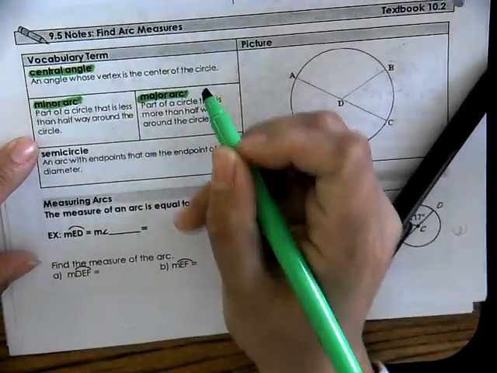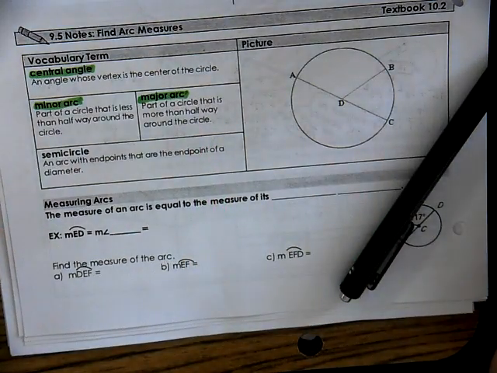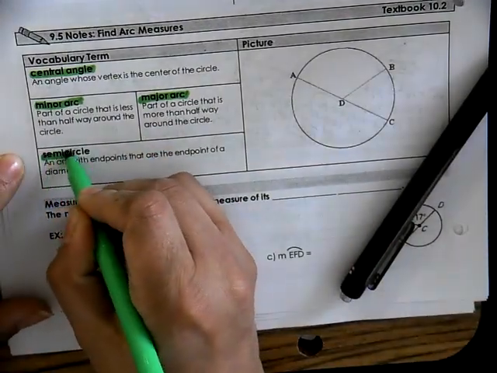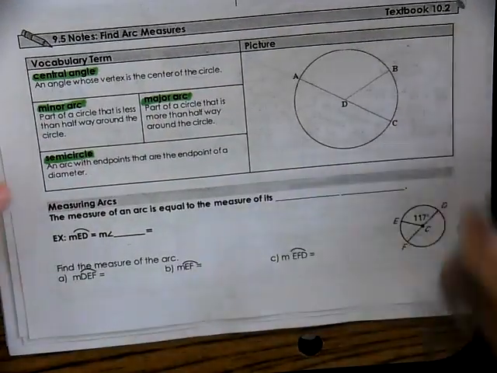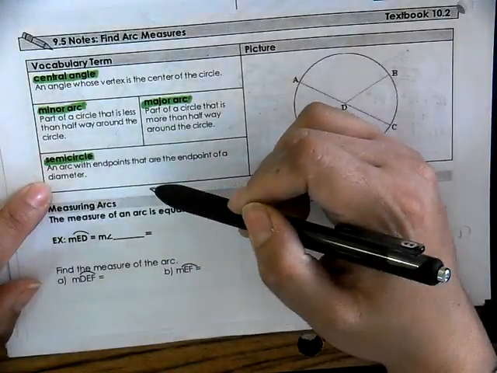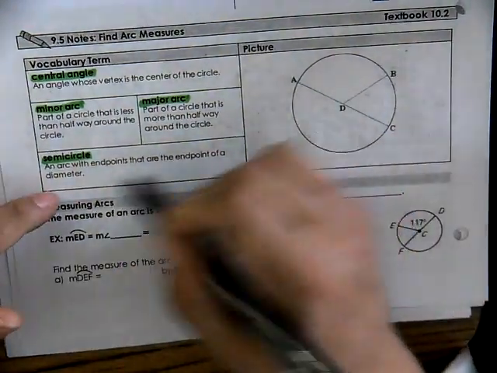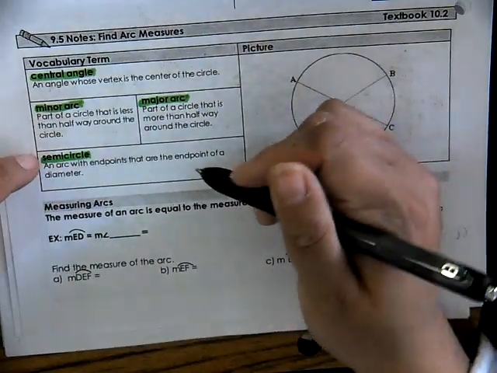Major arcs are the opposite of that, so that would be the part of the circle that's more than halfway around the circle. So degrees that are more than 180, because 180 is, again, a semicircle. So that's the last word here. A semicircle is an arc with endpoints that are the endpoints of a diameter, because the diameter splits the circle into 2 equal halves, and that's exactly when a semicircle is created.